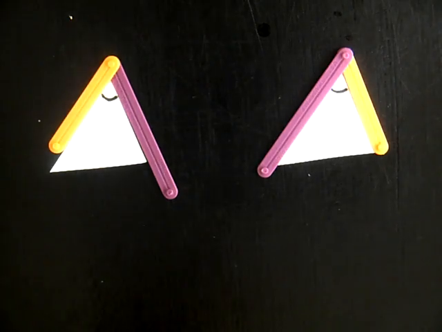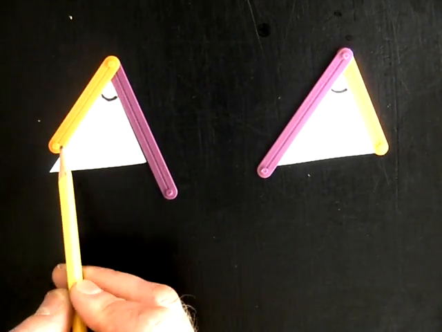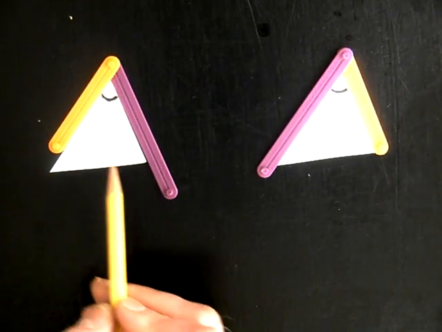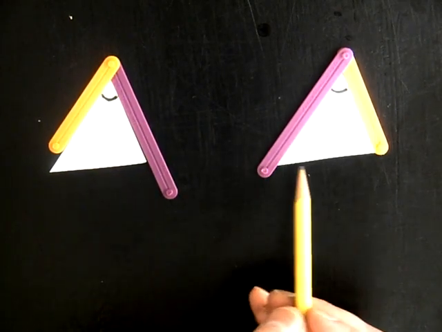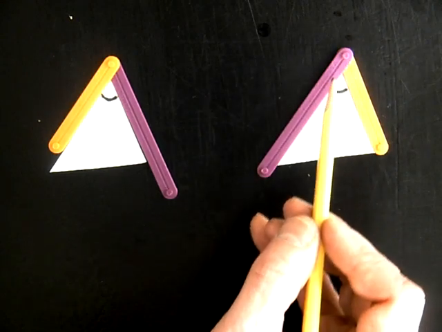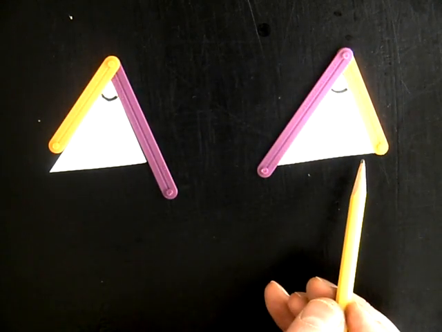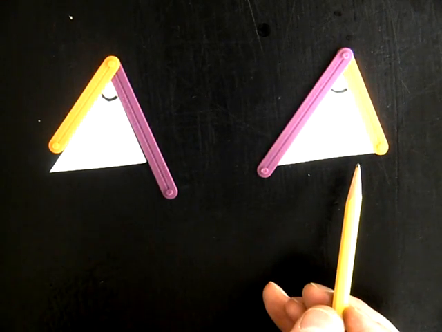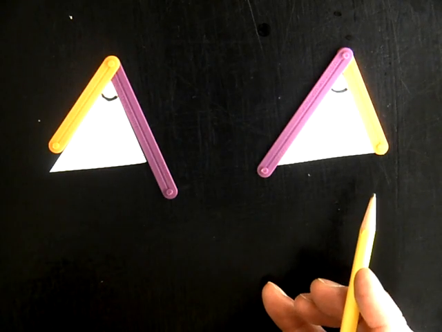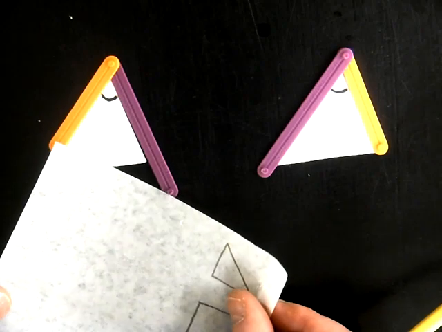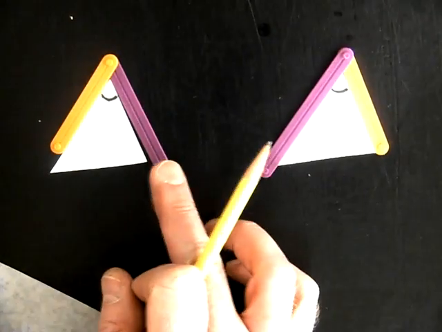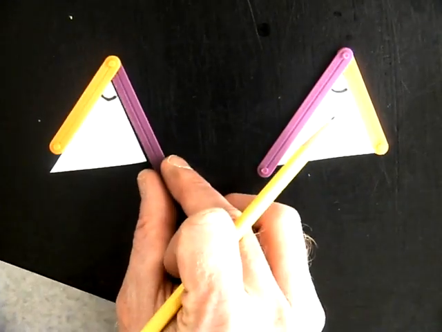What this tells us is that the triangle that would be made here would be exactly the same size and shape as the triangle that's here. We know that because we can measure. It's kind of tough because it keeps moving.